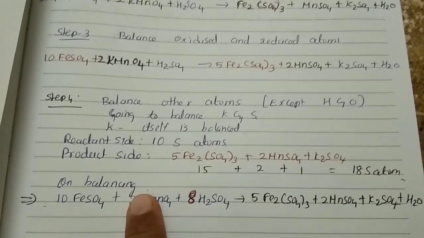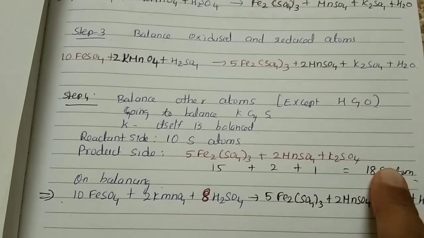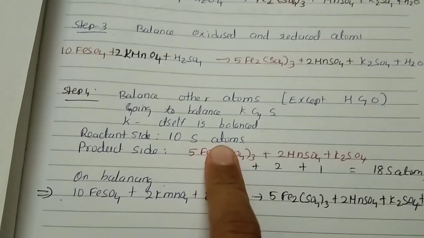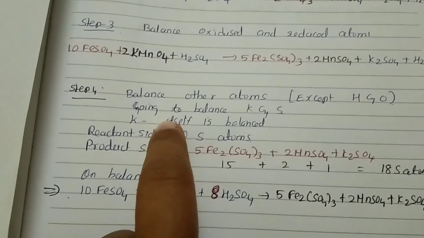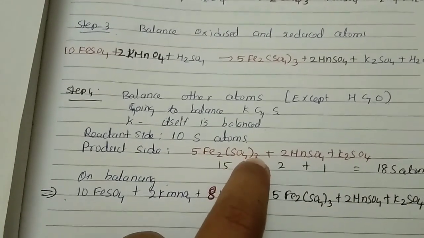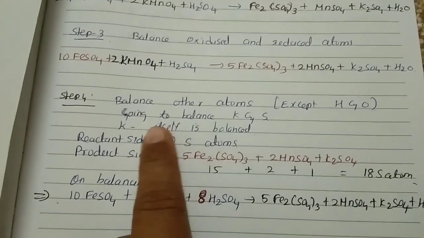So on balancing, in the product side you are having 18 sulfur atoms, but in the reactant side you are having 10 sulfur atoms. So the reactant side has fewer sulfur atoms compared to the product side. So you have to add sulfur atoms in the reactant side.